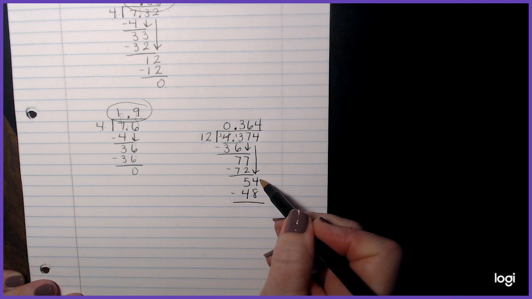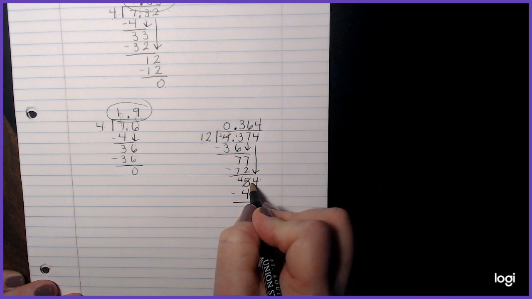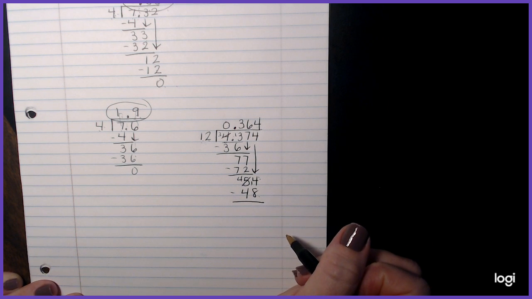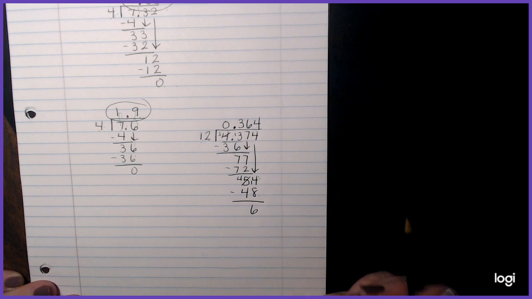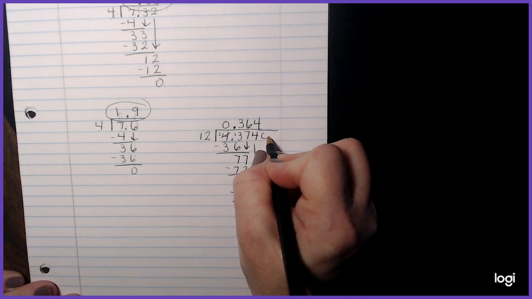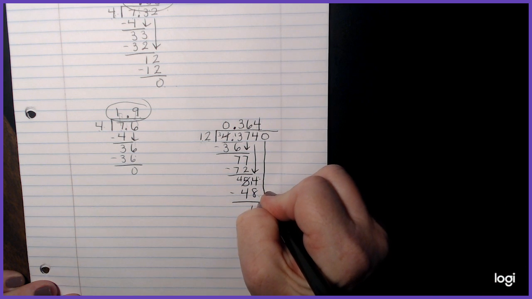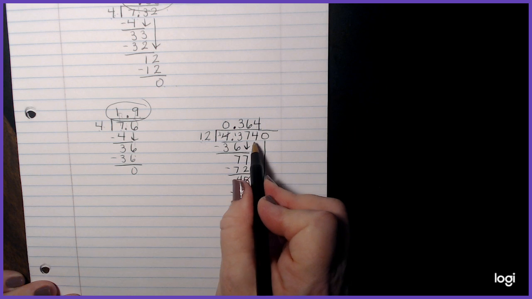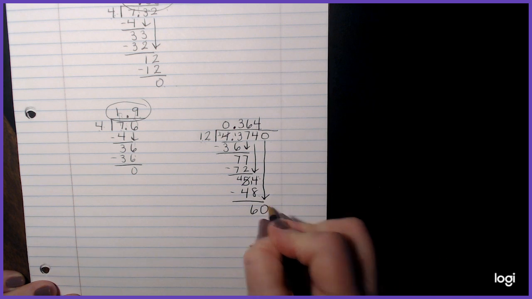And let's subtract. 4 minus 8. Can't do that. So we have to borrow. 14 minus 8. That would be 6. And there's no more numbers to bring down. So what we're going to do is we're going to add a 0. We can add as many zeros as we would like, but let's just add 1 zero. The 0 doesn't change the value of our dividend. So let's bring down a 0.